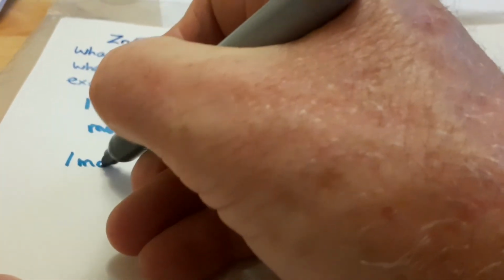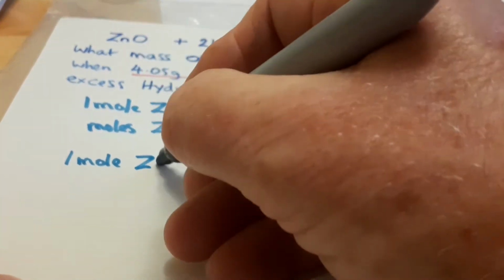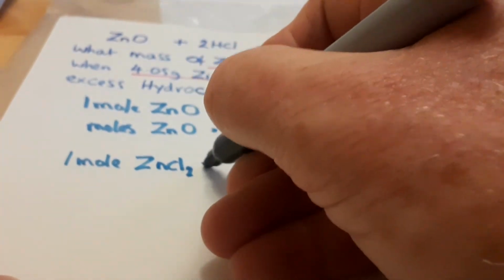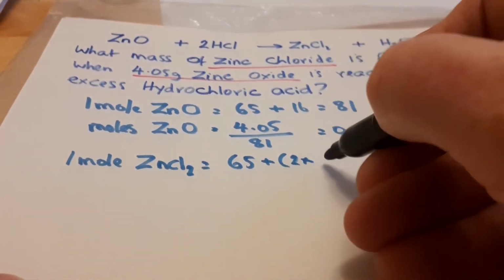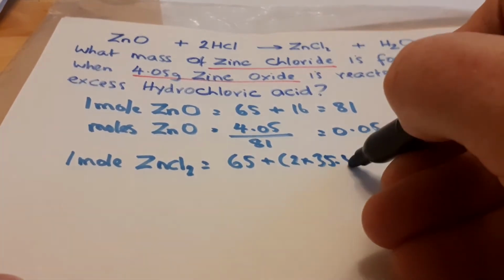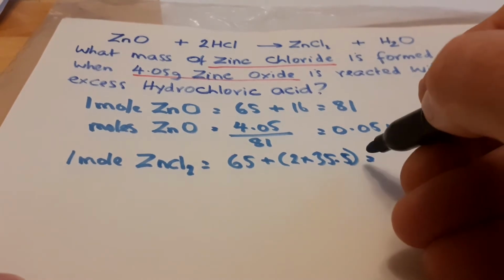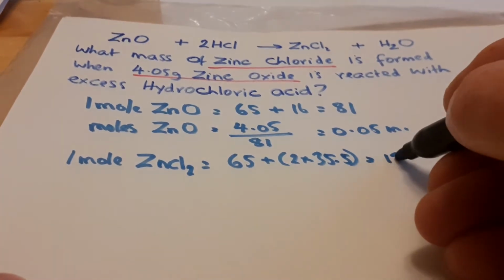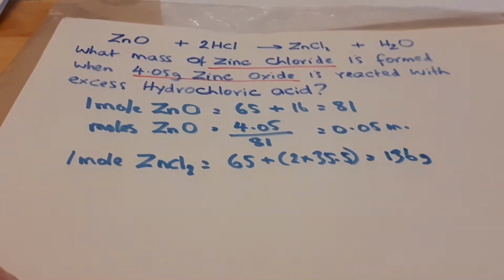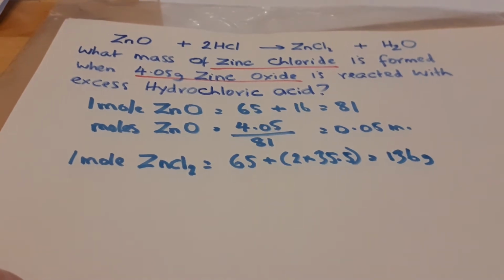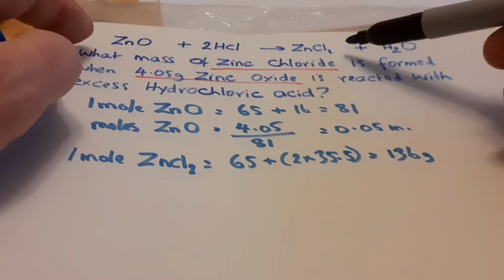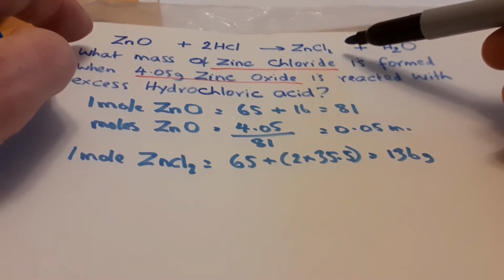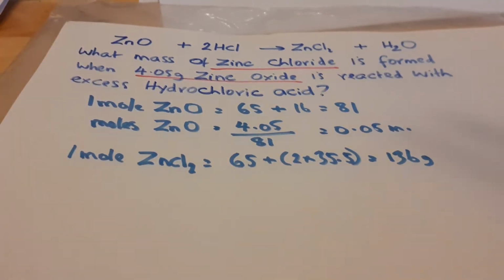Now then, we need to do the same with zinc chloride. So 1 mole zinc chloride will equal 65 plus 2 times 35.5, which comes to 71, which comes to 136 grams. Now, we can see from the equation the ratio of zinc oxide to zinc chloride is 1 to 1.